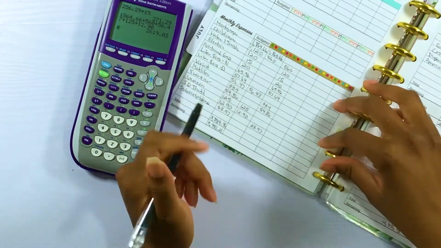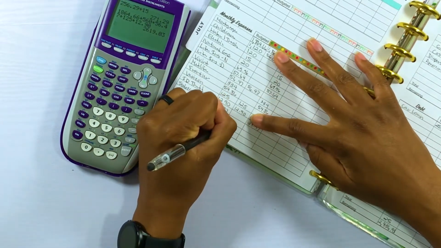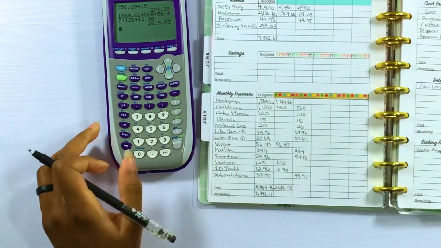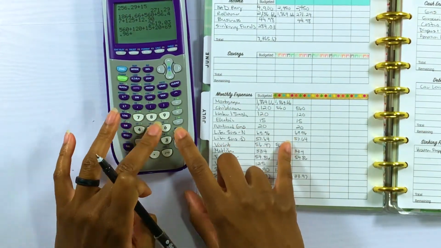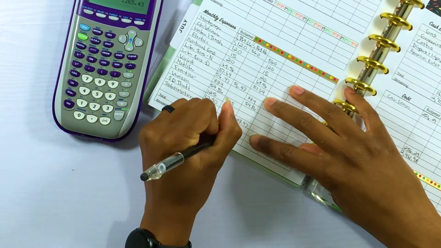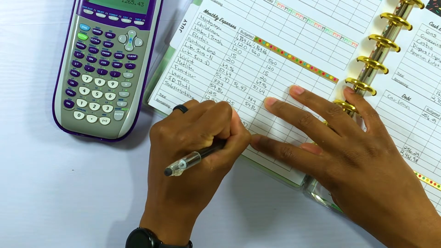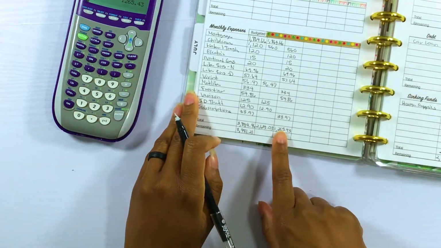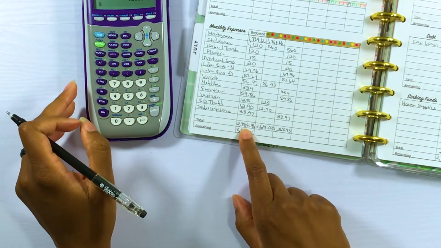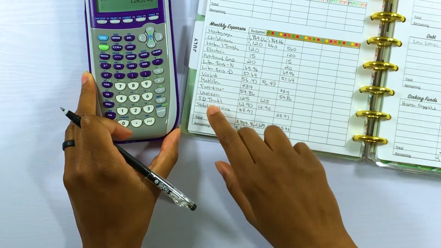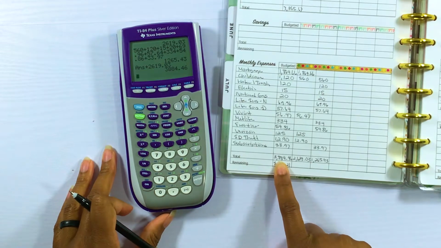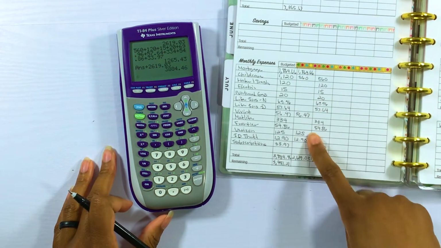All right, so paycheck number 1's expenses is $2,619.03, and for paycheck number 2 it's $1,265.43. If I add these two together, it should equal the $3,884.46 that I'm budgeting for my monthly expenses for the month. Okay, so it does equal the monthly expenses total, which means that my math was correct on this section.